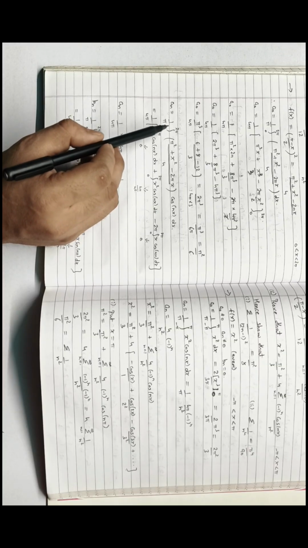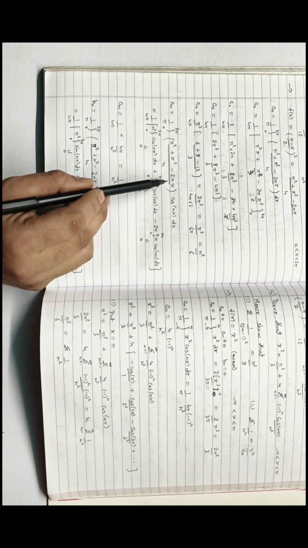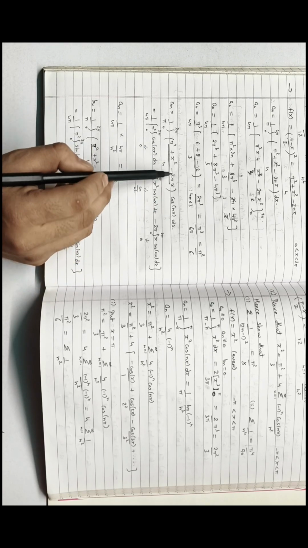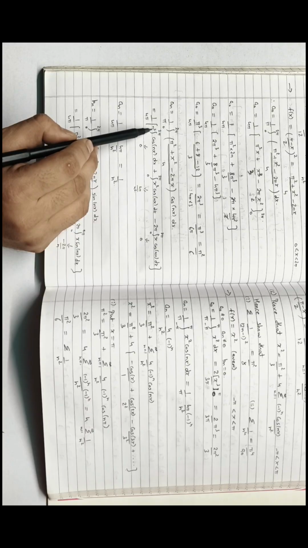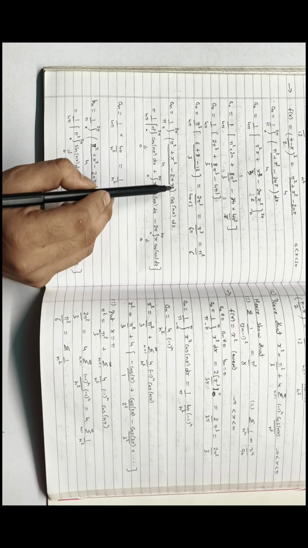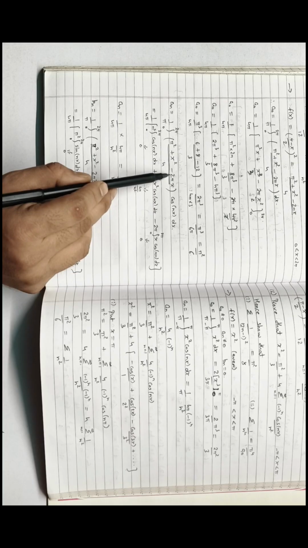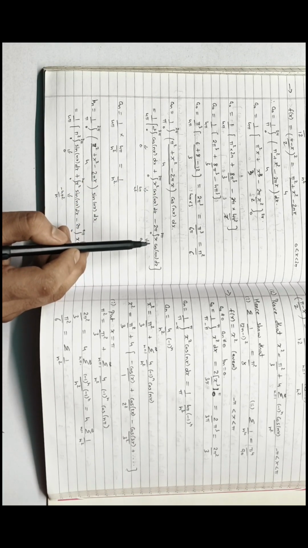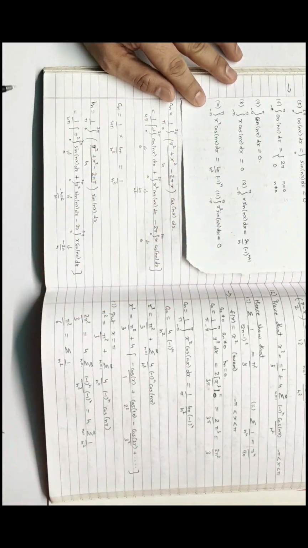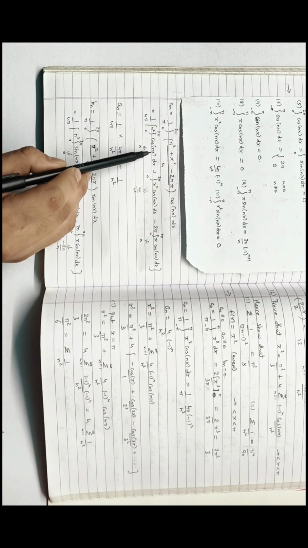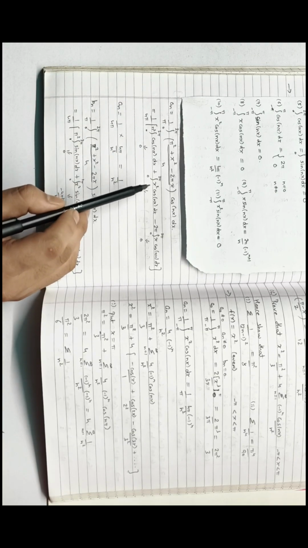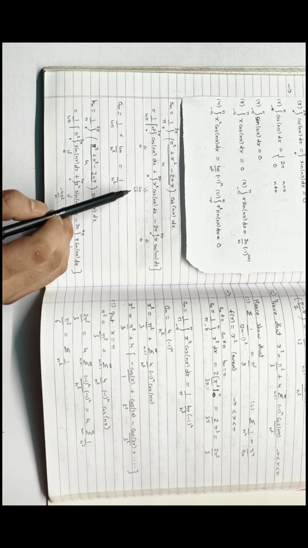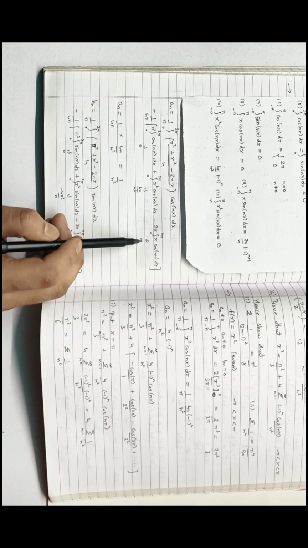So an is 1 upon pi, integral 0 to 2 pi, function into cos nx dx. Now I will split this single integral into three parts. So pi square I have taken common here, cos nx dx, plus x square into cos nx, minus 2 pi into integration of x into cos nx. So again I am using this formula here. So the integration 0 to 2 pi of cos nx dx is 0, and the integration of x square cos nx dx from 0 to 2 pi is 4 pi upon n square, and x cos nx is 0.